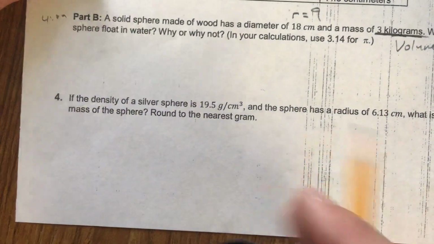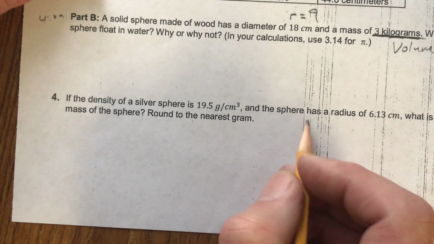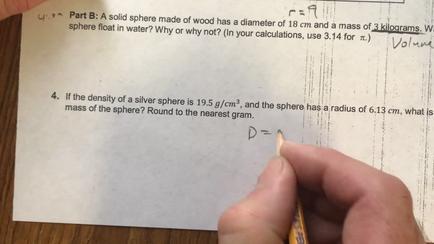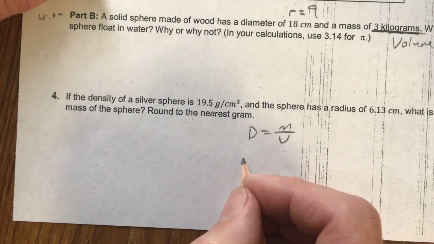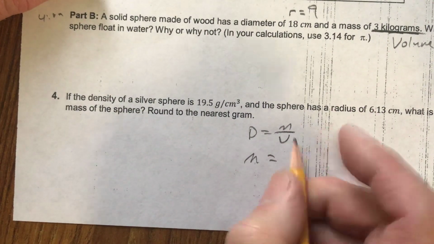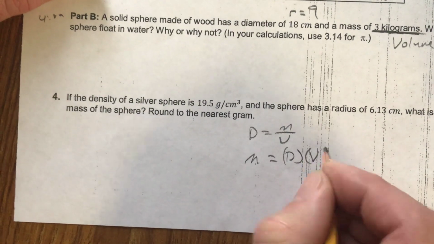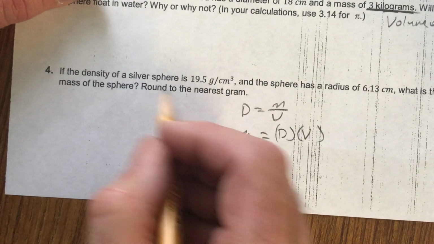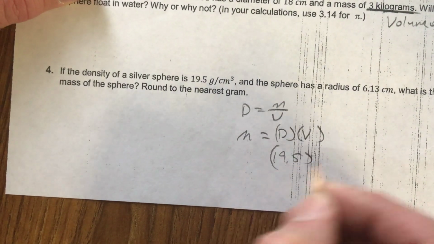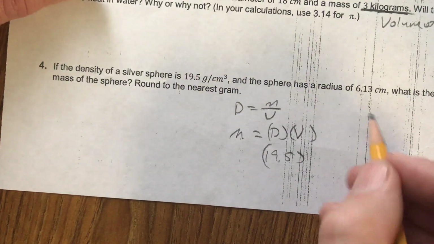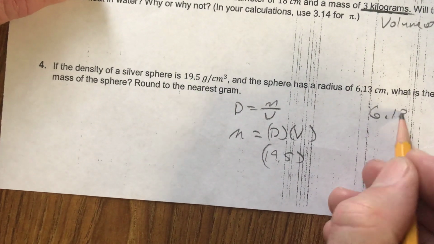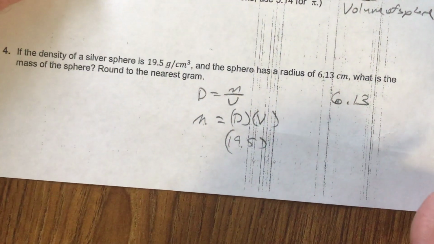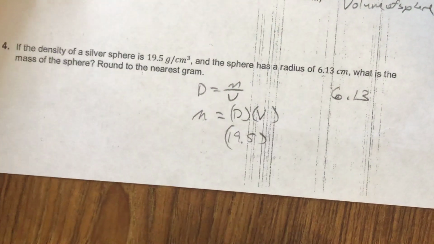And then finally, number 4. The density of a silver sphere is 19.5, and it has a radius of 6.13. What's the mass? Mass equals density times the volume. So we're going to find the density and the volume, multiply them together, and that'll give us the mass. Density is 19.5. We have to find the volume of the sphere, so use 6.13 in the formula for the volume of the sphere, and multiply that by 19.5, and that'll be it.